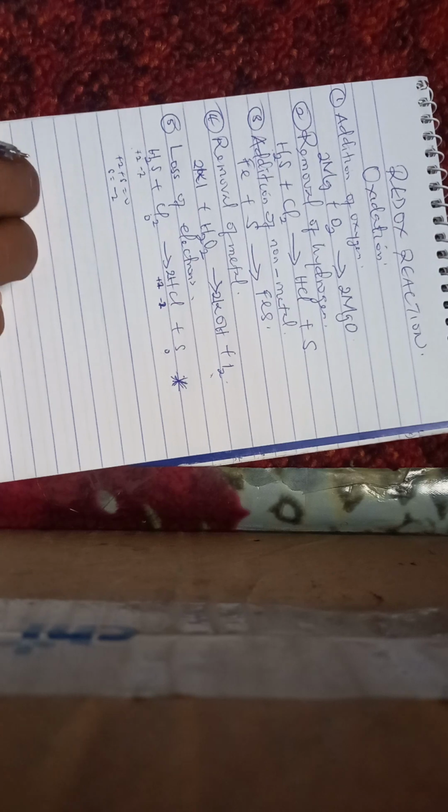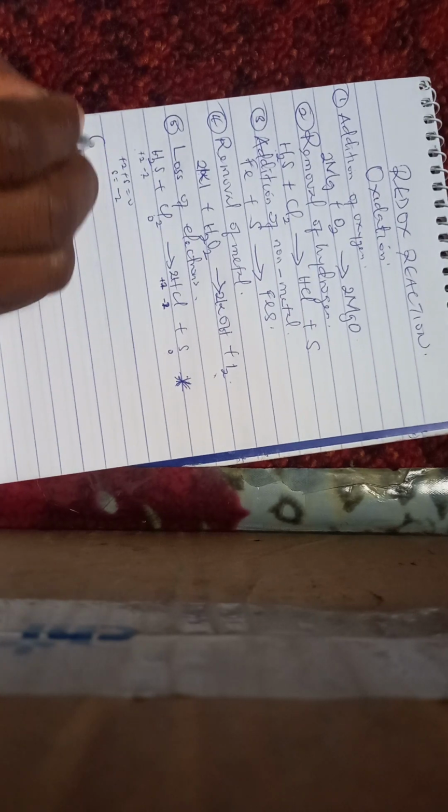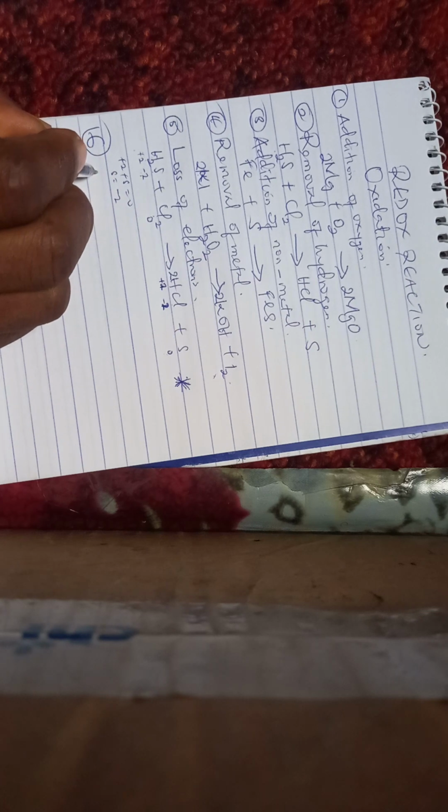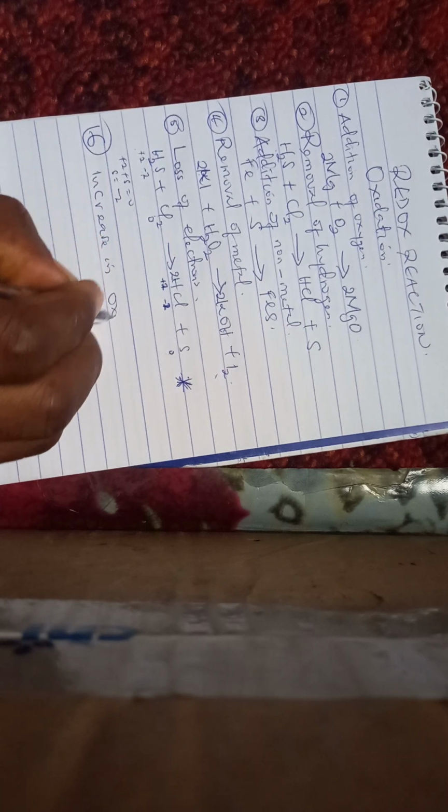So we are going to need this equation again when we are discussing oxidizing and reducing agents. So now the sixth way we can define oxidation is increase in oxidation number.